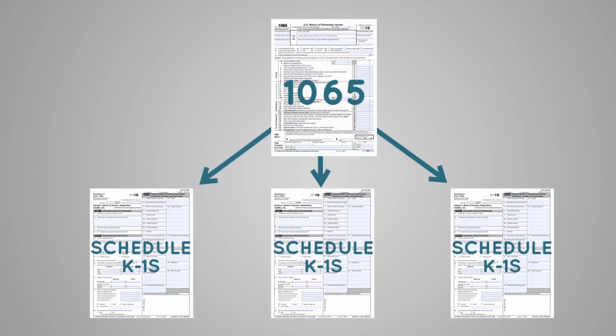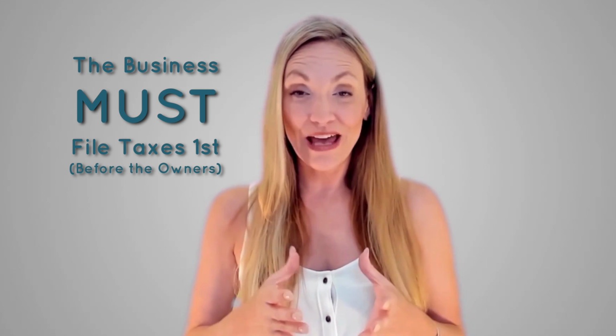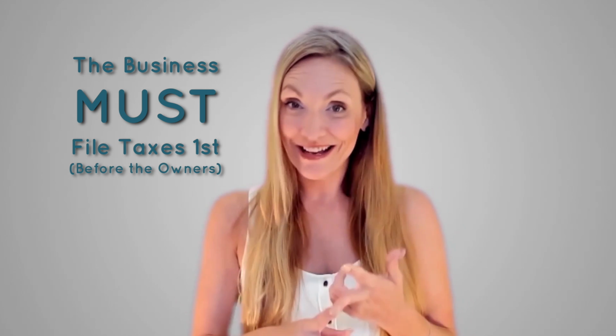Each business has 100% ownership share, which it can allocate between its owners. So all of the amounts on the Schedule K-1s need to add up to the amount on the 1065, just like all of the partners' ownership percentages need to add up to 100% for the business. Then each partner reports their Schedule K-1 on their personal Form 1040 for their taxes. That means that the business must file before the partner can file their own personal tax form. They report the Schedule K-1 just like they would a W-2 or a 1099.